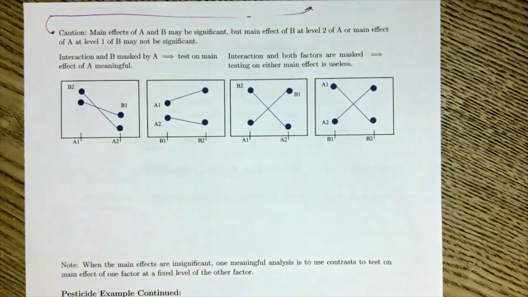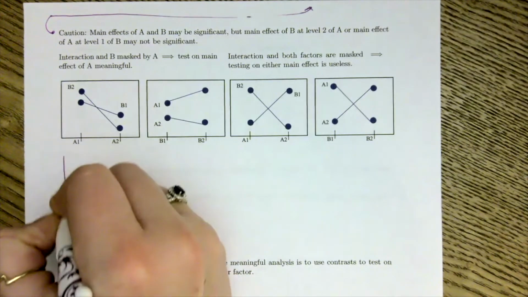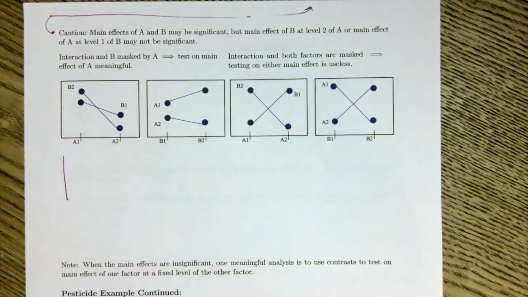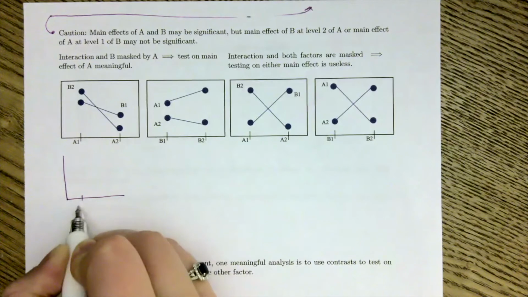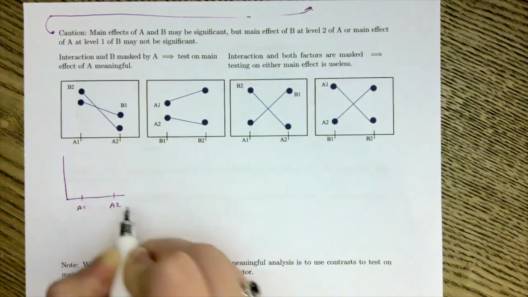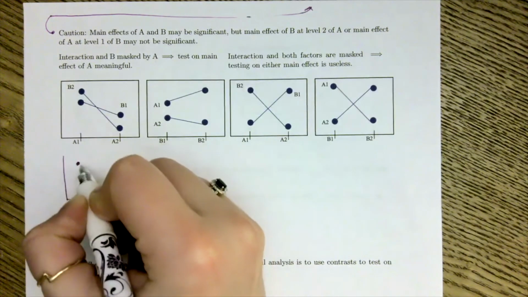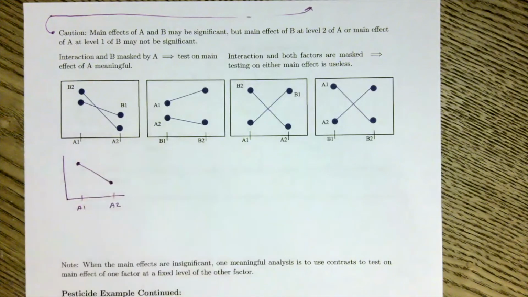How we can get an idea of whether certain main effects are being masked by the other is through looking at the main effects. So if we looked at the main effects of A, we're going to have A1, A2, and then again, roughly, we'll have a trend that looks something like that.